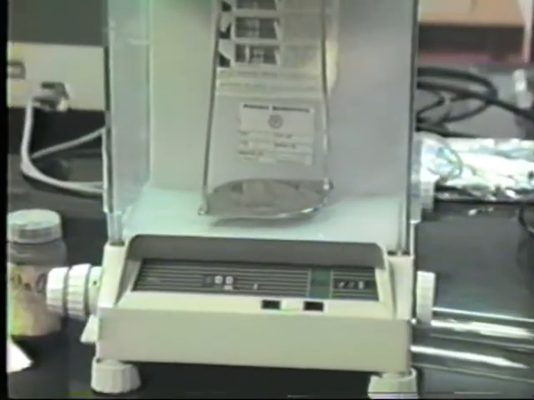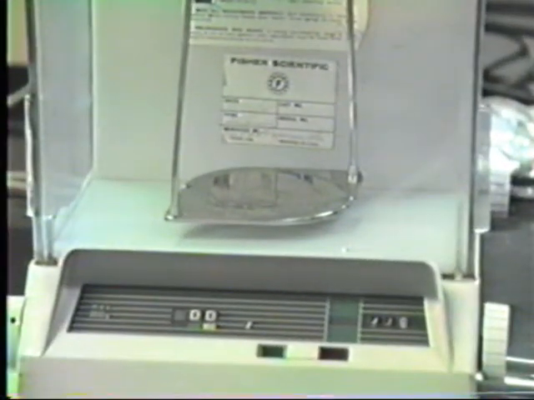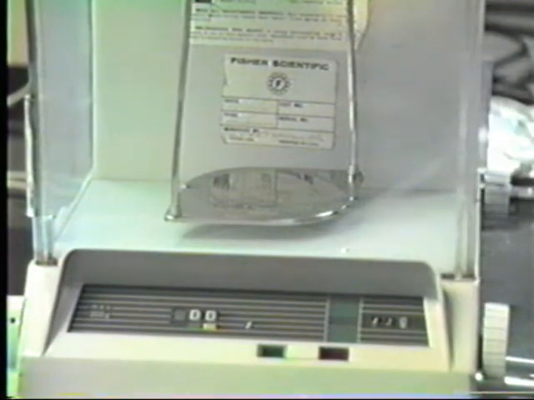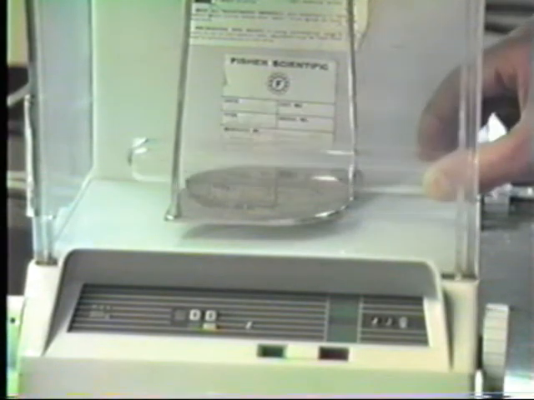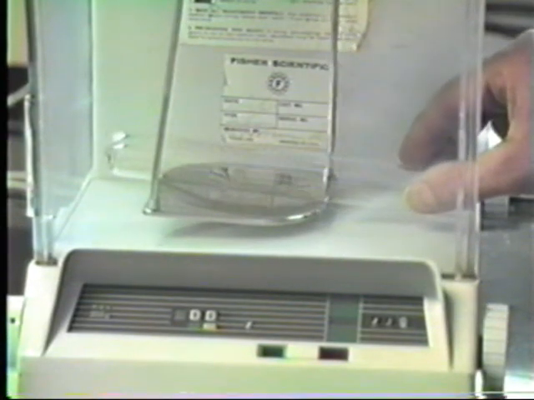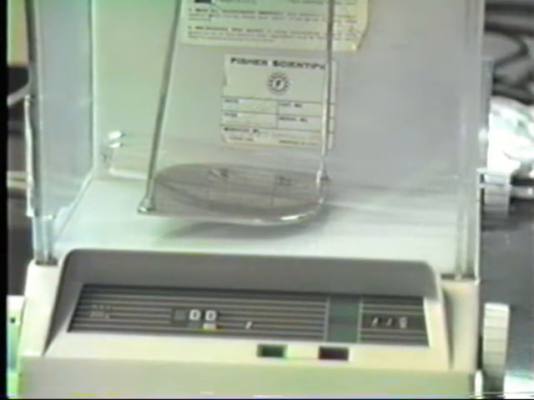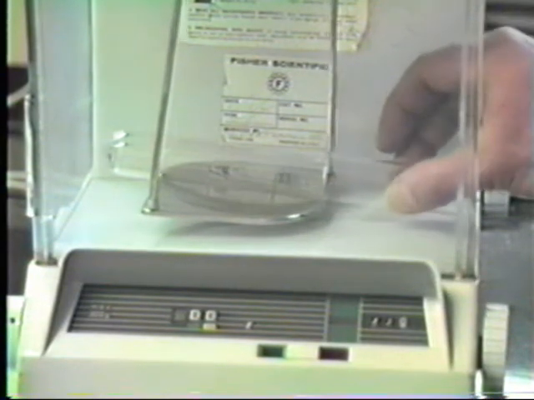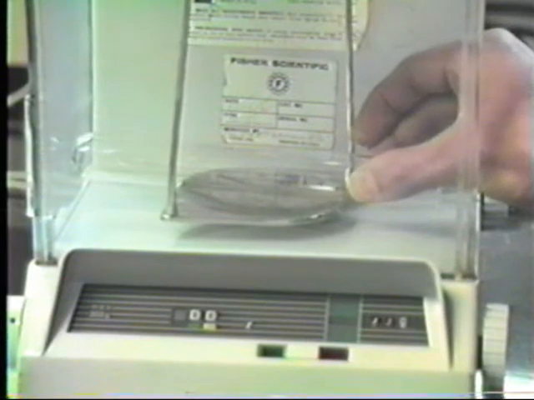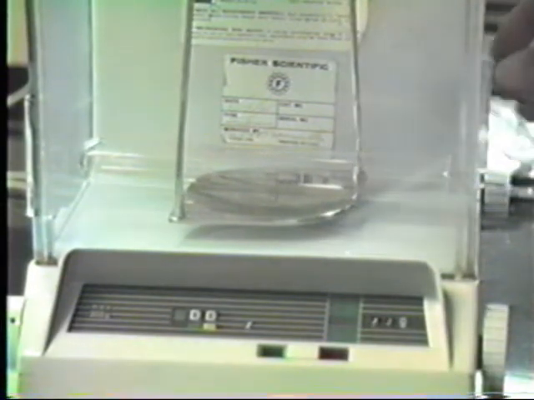Now, in weighing here, there are a couple of other precautions which we'll use. Make sure that when you put things on the balance pan, you use these little slots in the balance pan to hold your test tube. And when you put your test tube on, make sure that the test tube is in such a position so that it does not tilt the pan and give you bad results. Make sure that you have the pan level when the test tube is on.